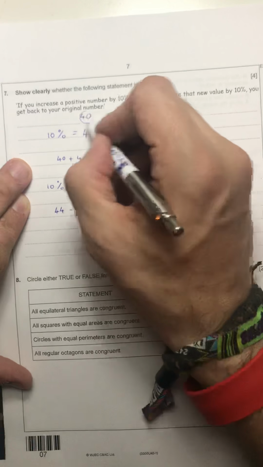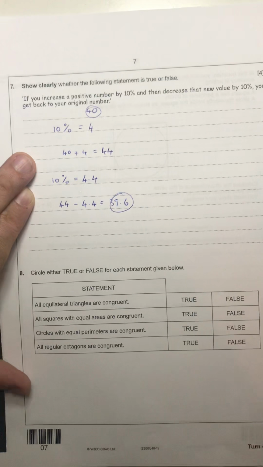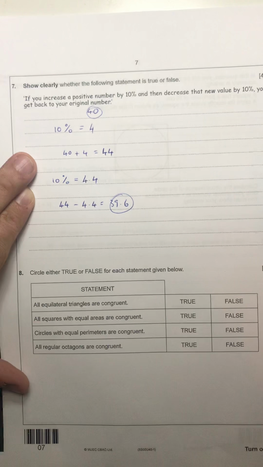Well, you can see that 40, the number I started with, is not the same as 39.6. So that statement is false.